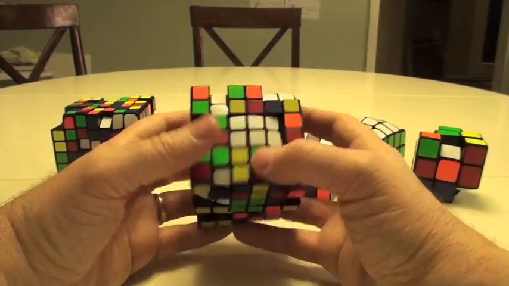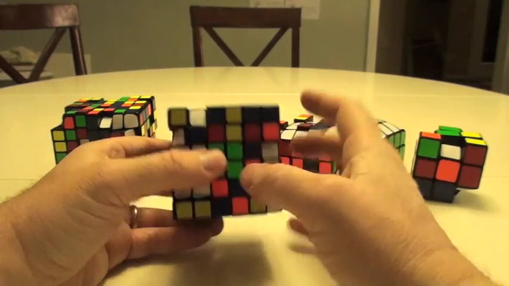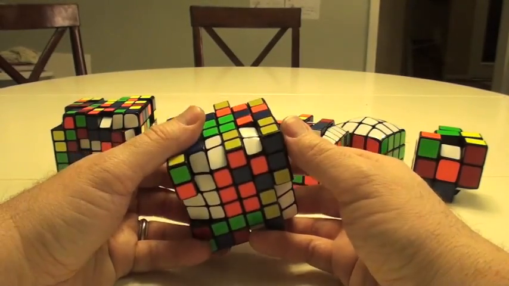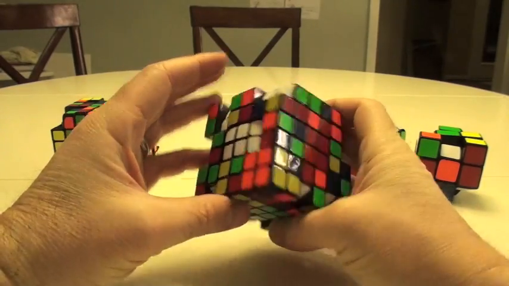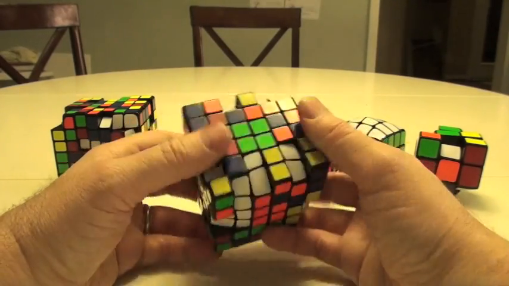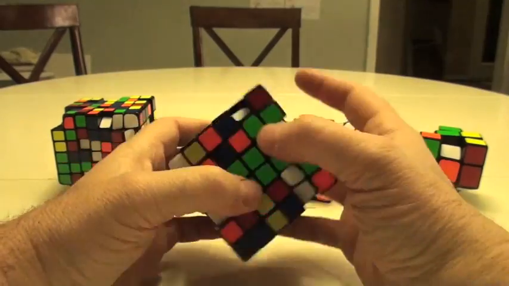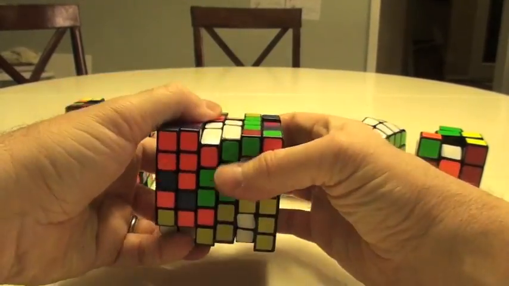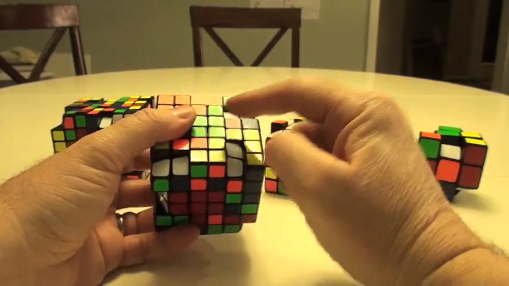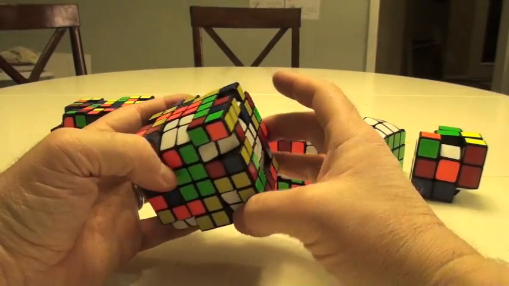Now just edge reduction. Edge reduction, here's the blue. Well, the thing about edge reduction on a 4x4 is it's just simple enough to not be cumbersome. So it's pretty quick how you can do your edge reduction over here. So any one of these will do.